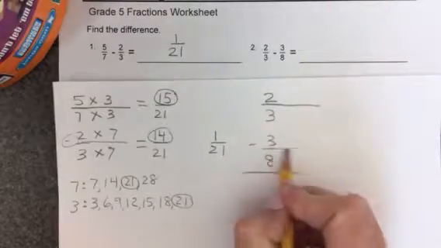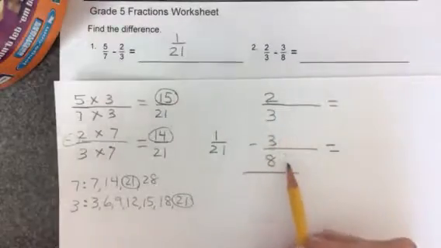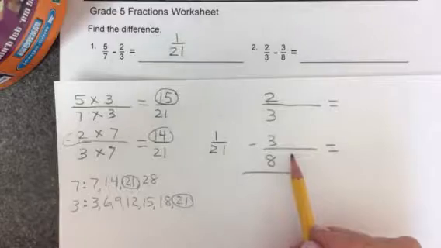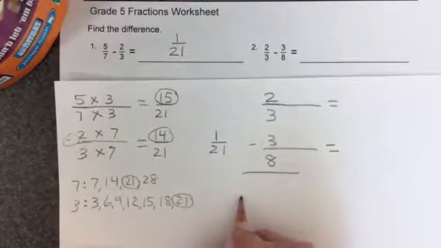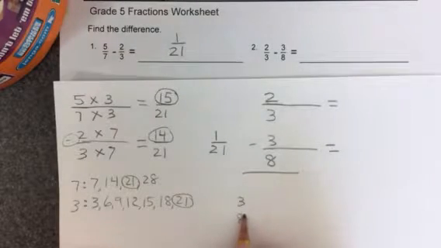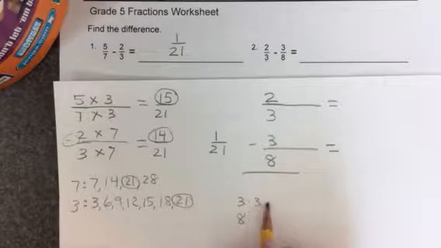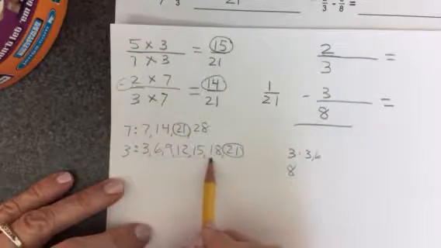I'm going to extend my fraction bar because I need to get a common denominator. So I'm looking at the numbers 3 and 8 and deciding what multiple of 3 and what multiple of 8 would be the same. Well, multiples of 3 are 3, 6, oh, I don't need to do multiples of 3, they're right here.